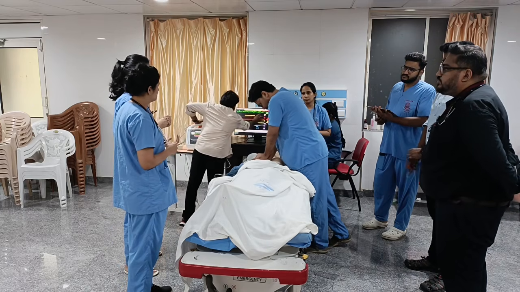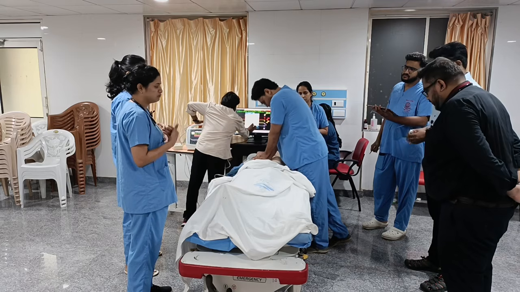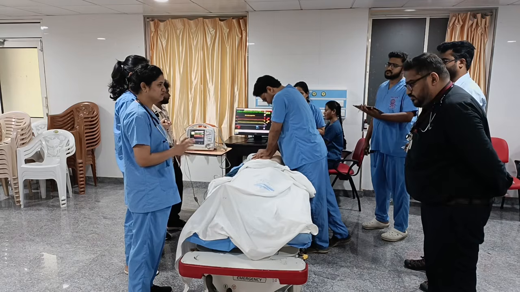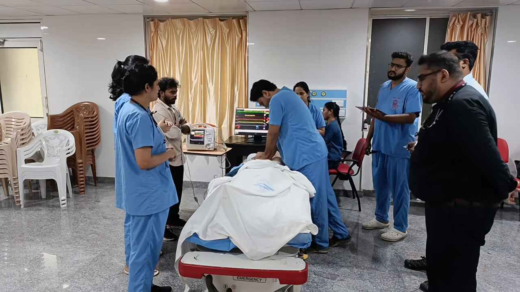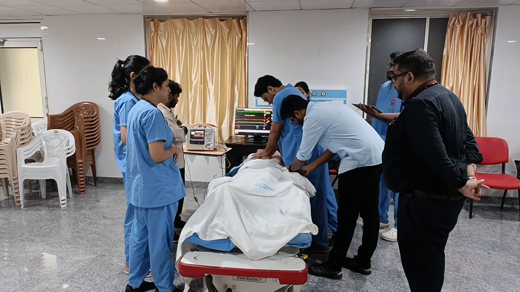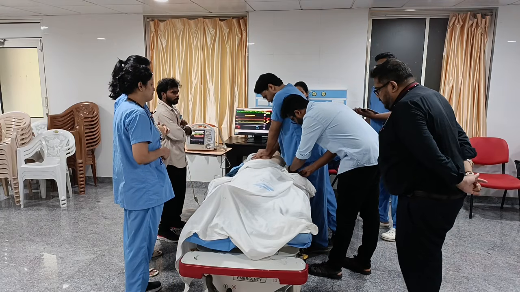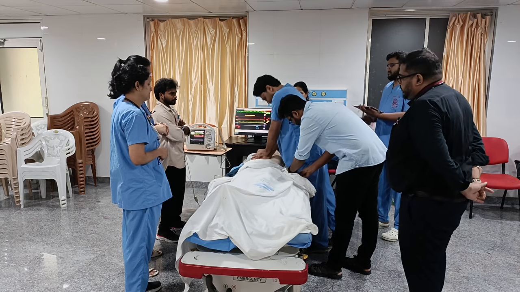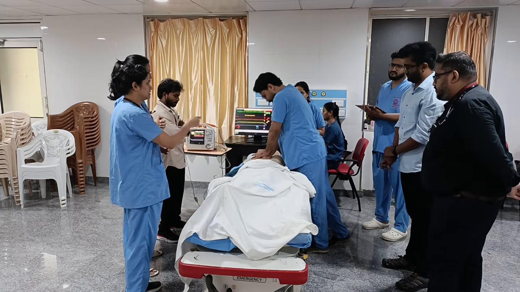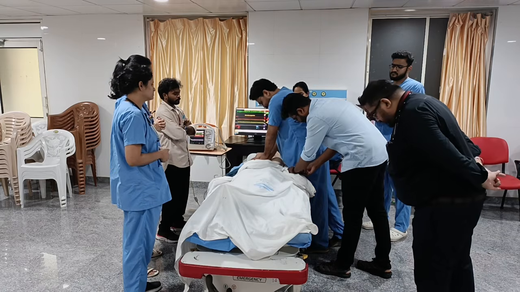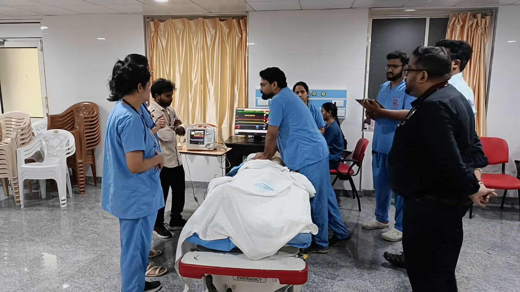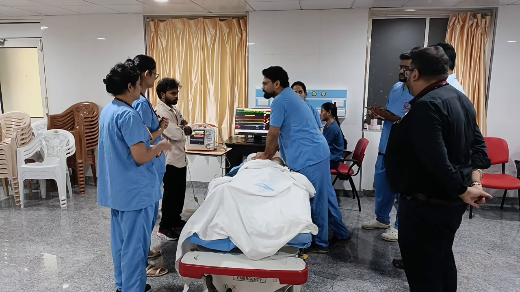That is, first is injection calcium gluconate 10%, 10 ml IV bolus should be given, and then GI bolus, that is 25% dextrose with 8 units of insulin actrapid. Okay. So can you give injection calcium gluconate 10%, 10 ml IV bolus? Injection calcium gluconate 10%, 10 ml given. And GI bolus also, can you just start the infusion? GI bolus started.